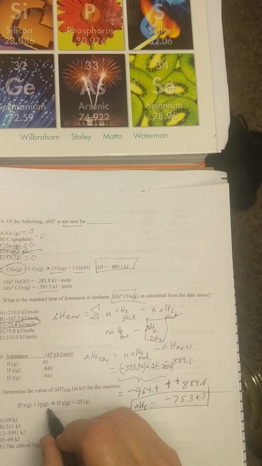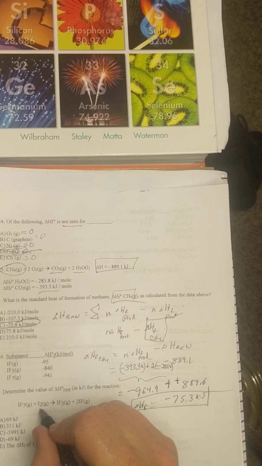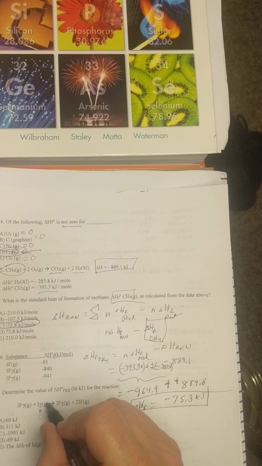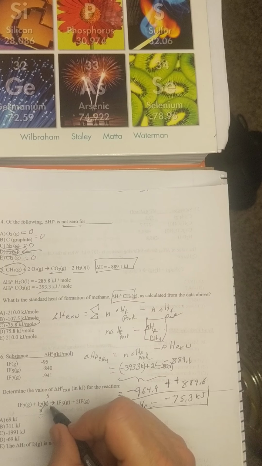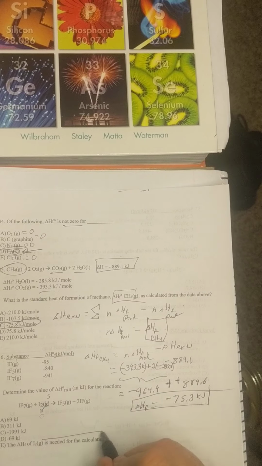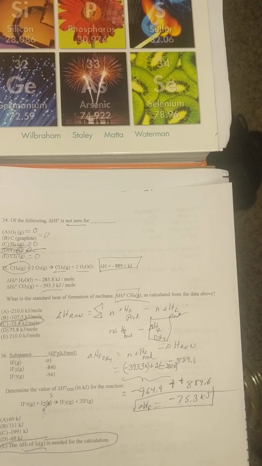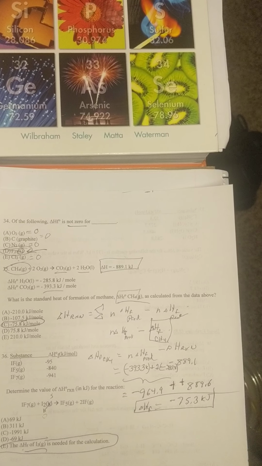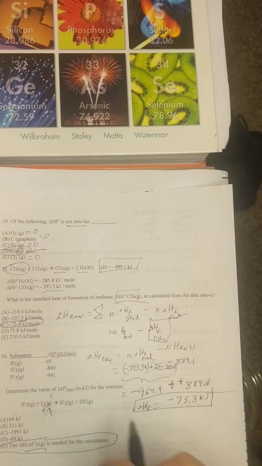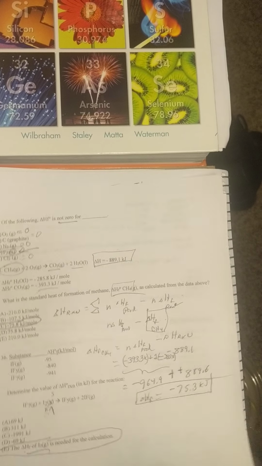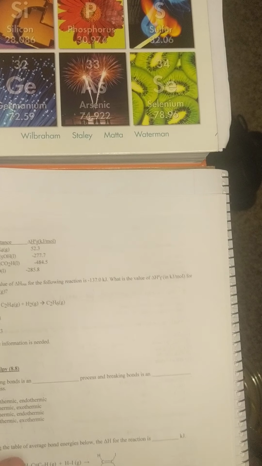Determine the H of the reaction. Okay, here's what's wrong. You have everything listed, but you don't have I2. Well, you would think I2 should be 0, but I2 is not a gas. I2 is a solid. So you need the delta H of the I2, so you can't solve this problem just because the iodine's not a 0. So they played a little trick. You had to look at the states. Alright, so that one's E. Makes life easy.